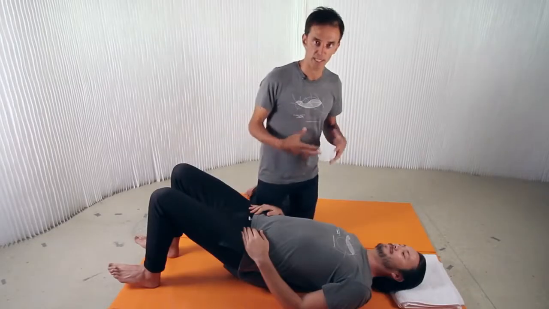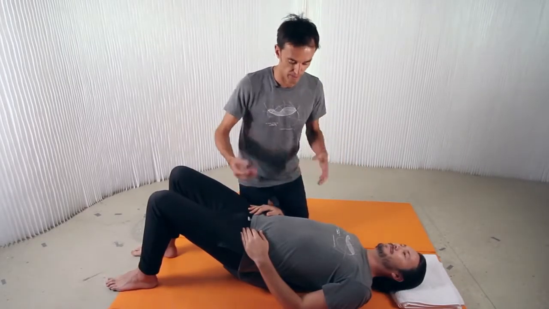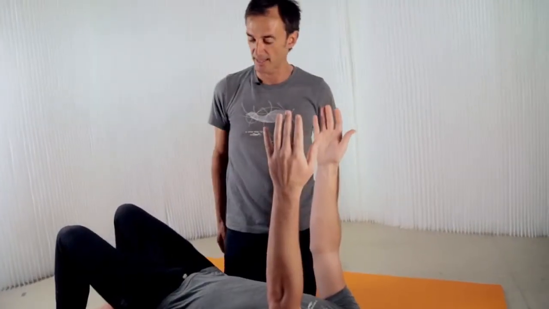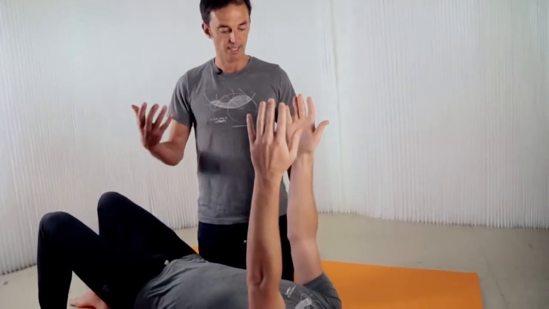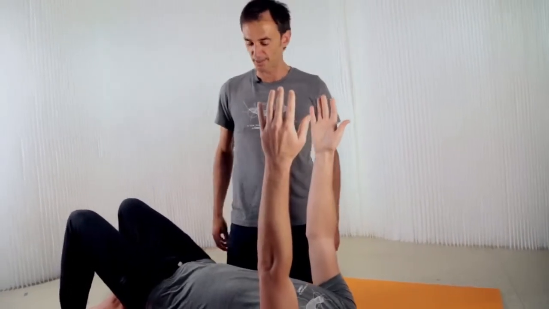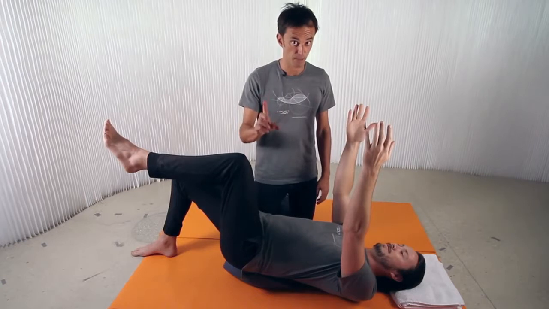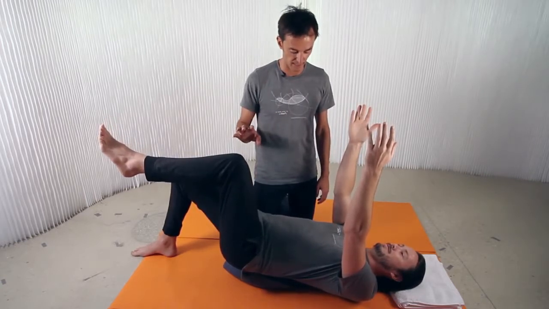So what I'm going to do is a really quick assessment. I've got him lying down on the OOV normally, feet on the ground. We're going to put his hands up in the air, and I'm going to ask Justin just to lift one leg up into tabletop for me and just hold that there. Now, I didn't ask him to lift a specific leg, I just asked him to lift a leg. Putting that leg back down, that's great.